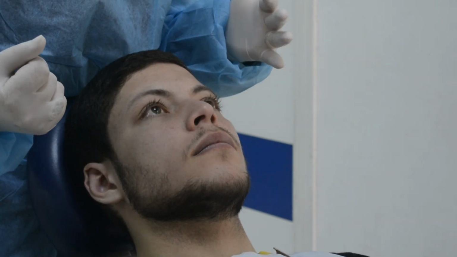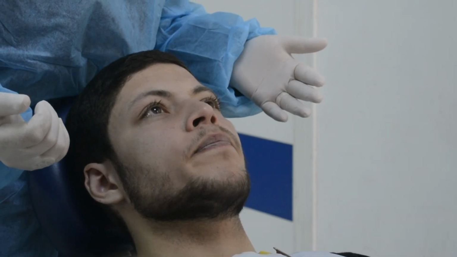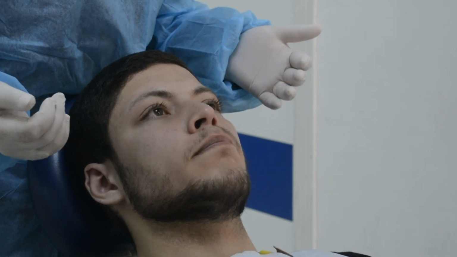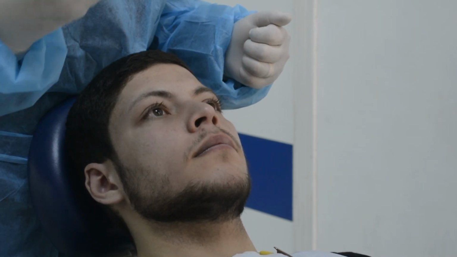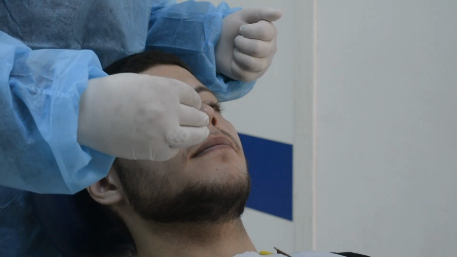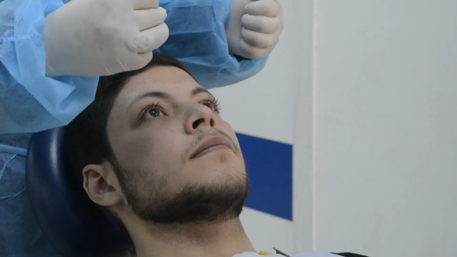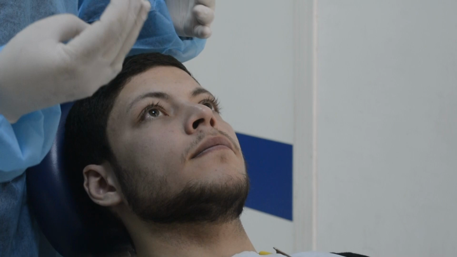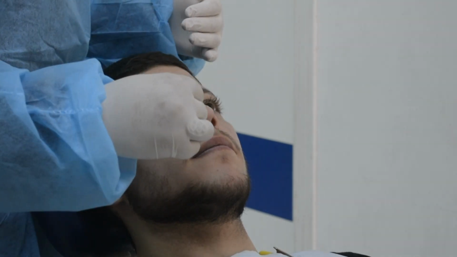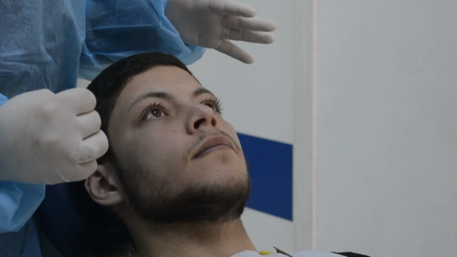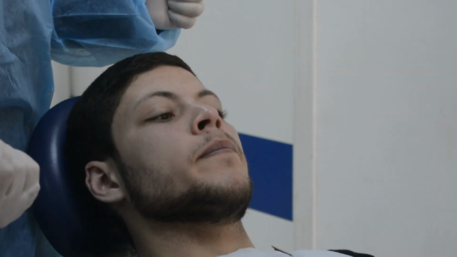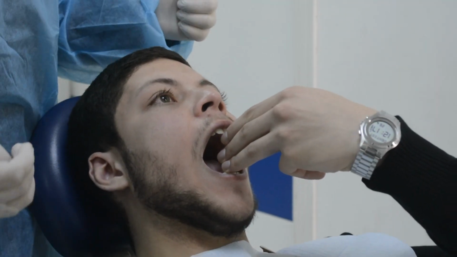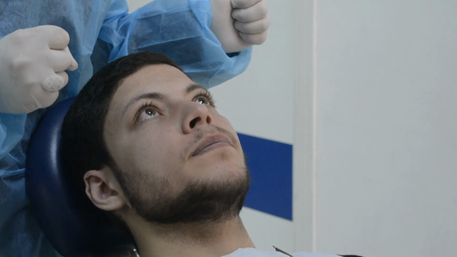The normal range of the mouth opening is 35 millimeters to 50, or at least 3 fingers from the patient's fingers. He can place 3 fingers inside the mouth while it is maximally opened. Can you try? Open wide. Yes. So his mouth opening is normal.